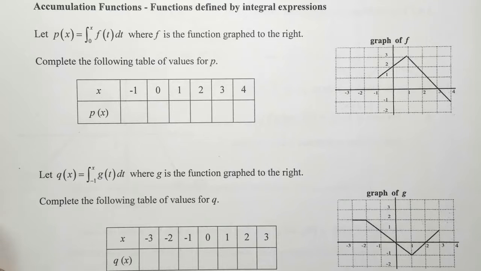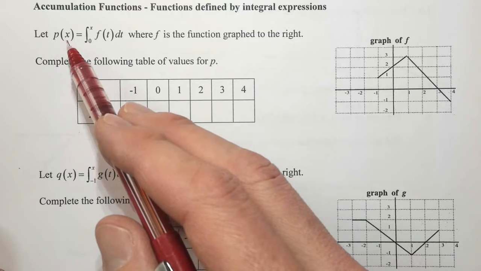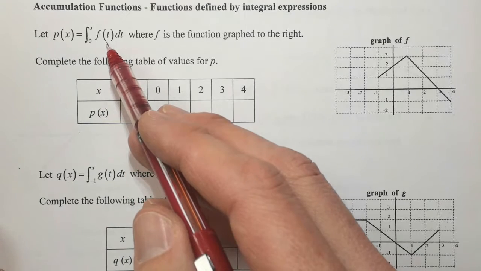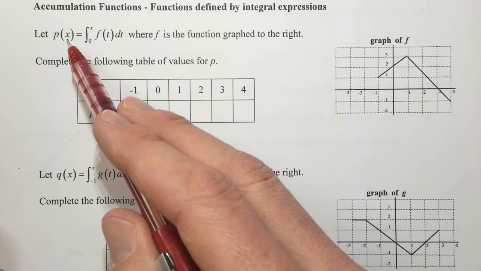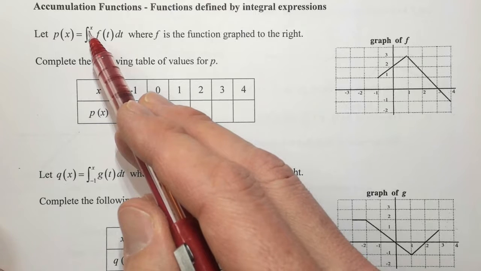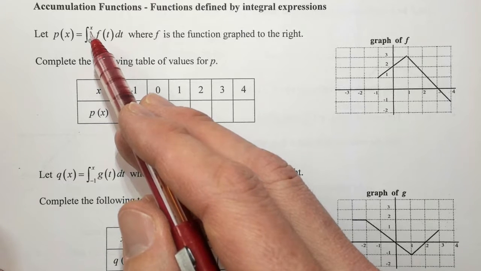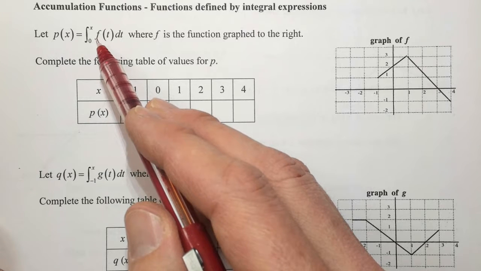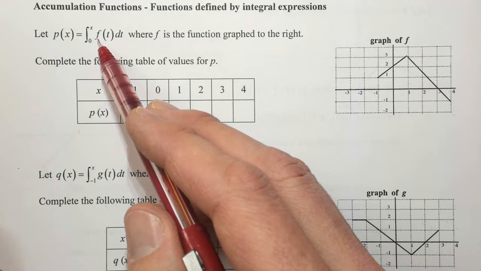Right? What if we had a function which was equal to the integral of another function? So p of x, that means that we have to have an x variable over here, and that's where it's located, in the upper bound, right? So p of x is a function which is defined by the integral of f of t dt.